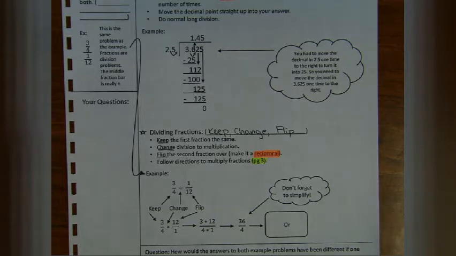Okay, here is an example. We have 3 over 4 divided by 1 over 12. Okay, so first thing you're going to do is keep. So we're going to keep the 3/4. So in my new problem, I have 3/4. I'm going to change division to multiplication. And I'm going to flip this fraction. So instead of 1 over 12, I flip it to its reciprocal, 12 over 1.